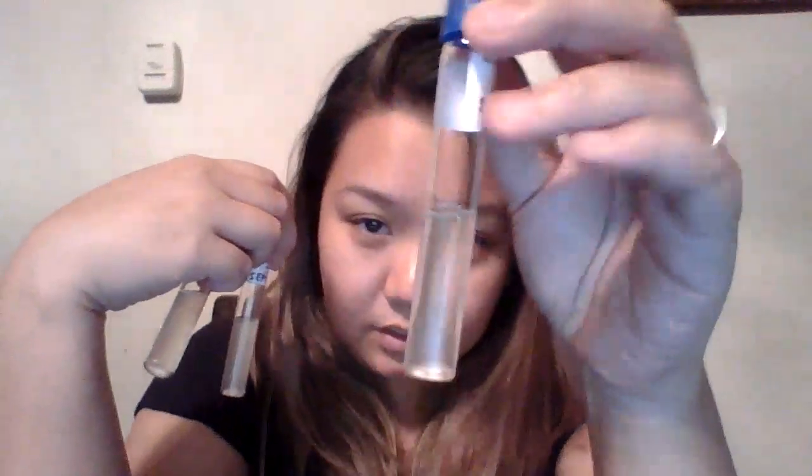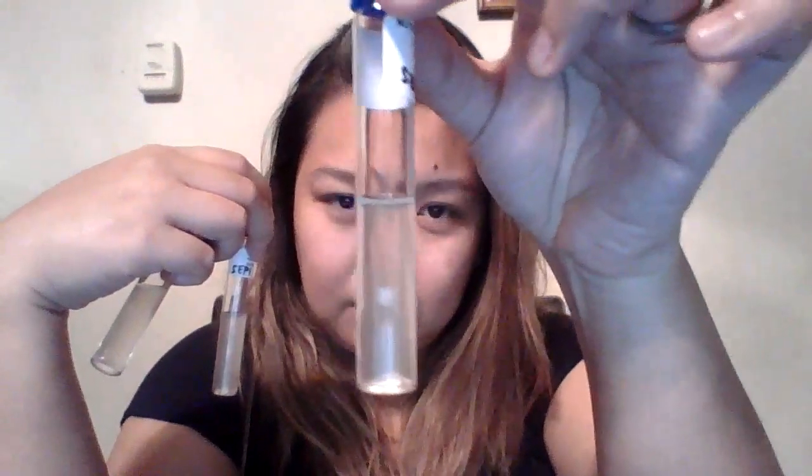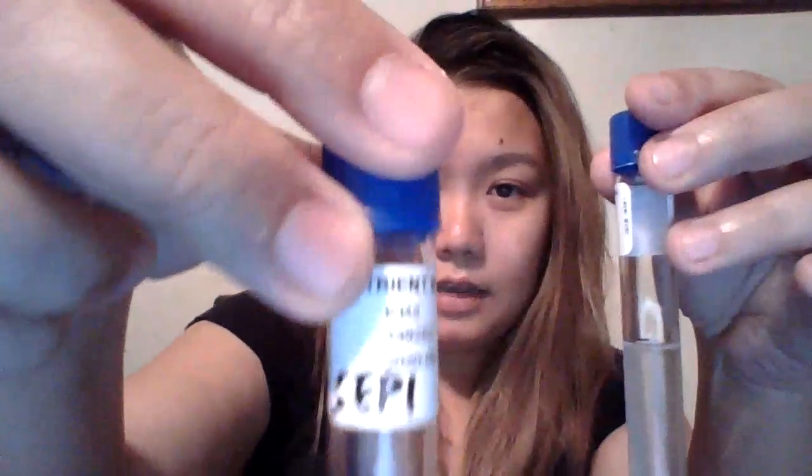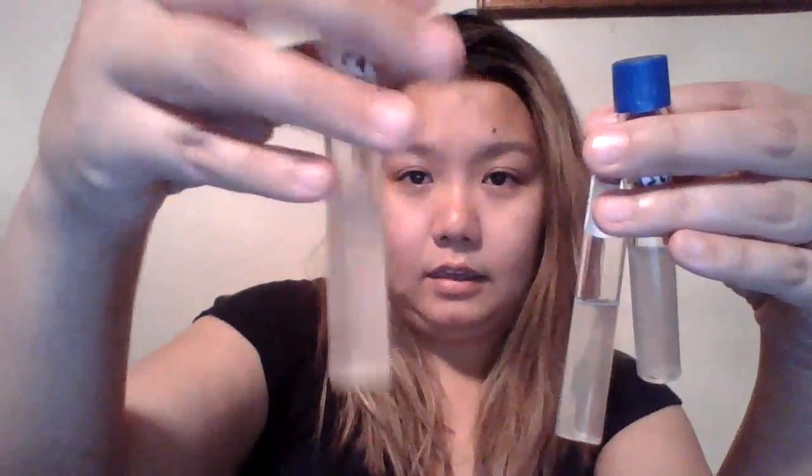Next, we did the pH testing on both bacterias as well. So for the S. epi, the 5% is right over here, which as you can see is somewhat turbid, but it's still clear for the most part. The 7% is completely turbid, and the 9% is just as turbid as the 7.